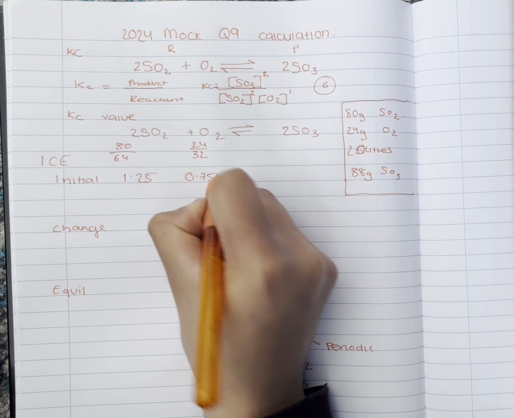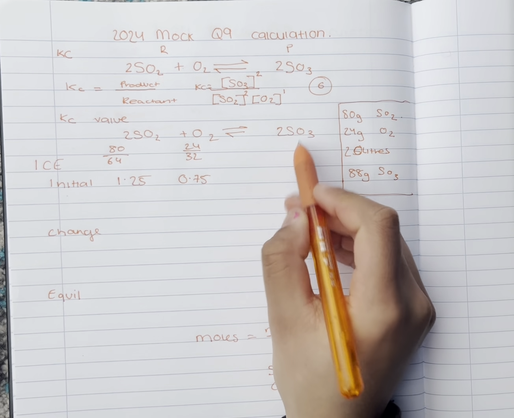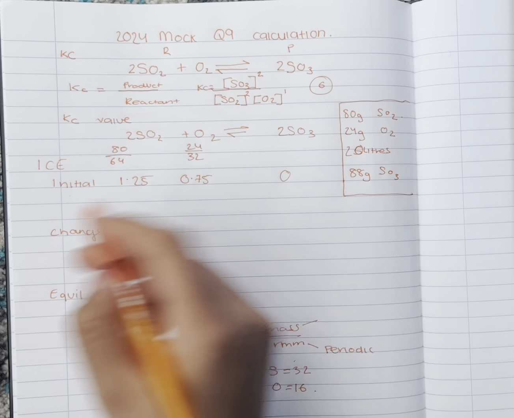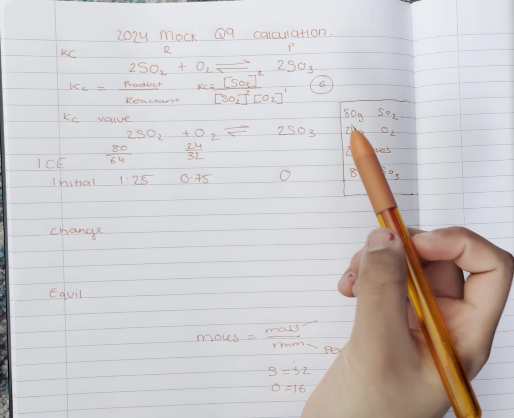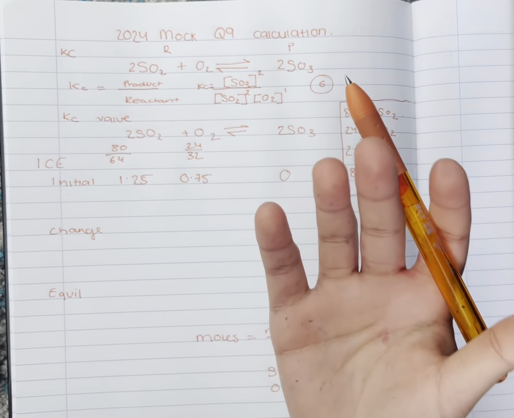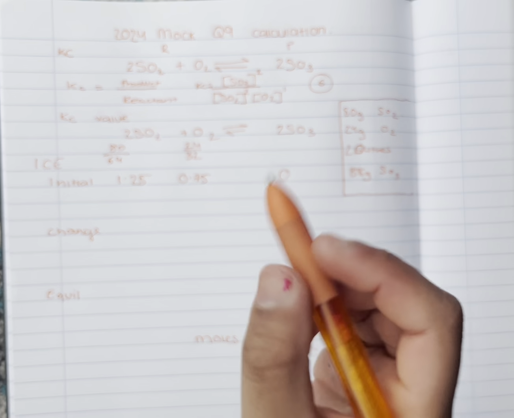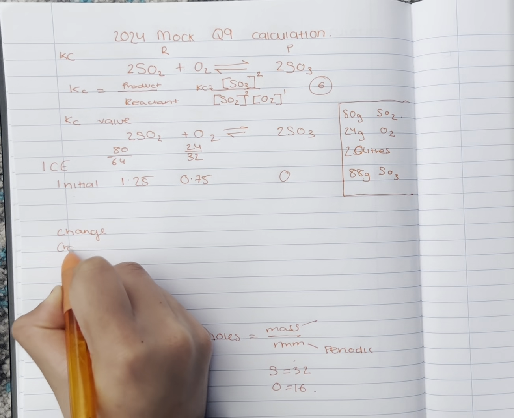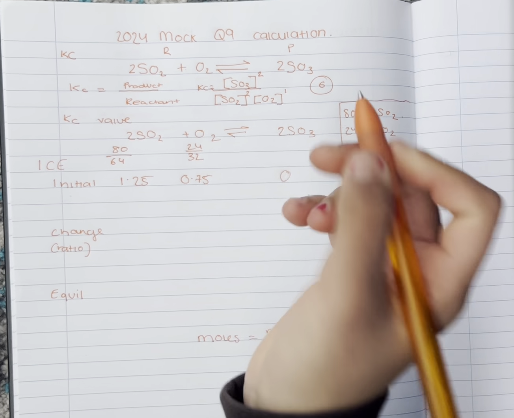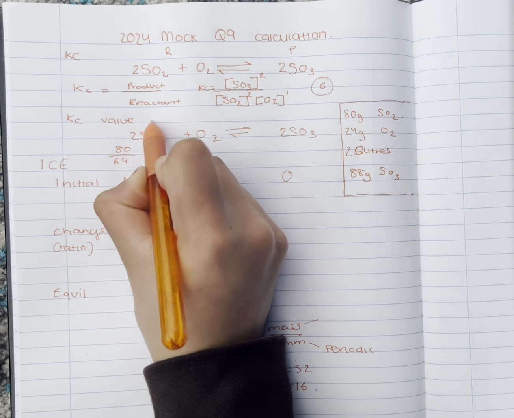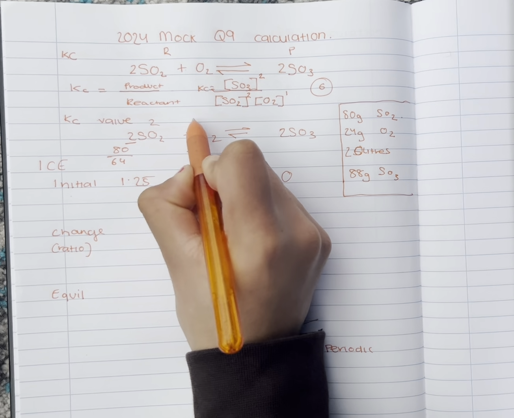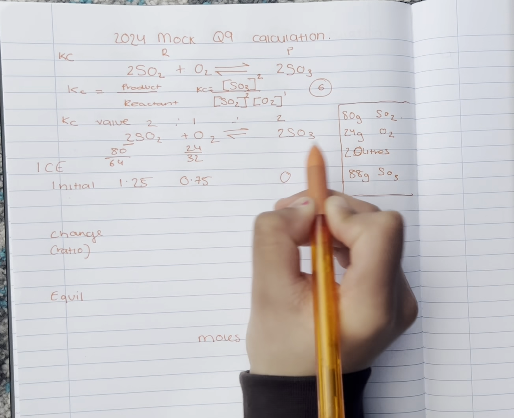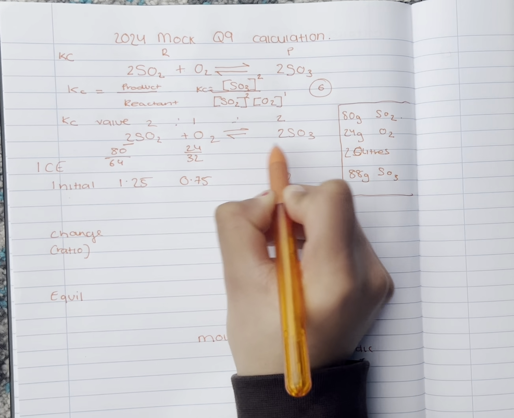Let's write that down. The initial value for the products is always 0, because initial just means start, and obviously at the start there will be no products, as the reactants haven't reacted together, I suppose. Now this part, change, basically means ratio. This is when the ratio comes into play. We can see that it's 2 is to 1 is to 2. The ratio is determined by the numbers in front, by the way.